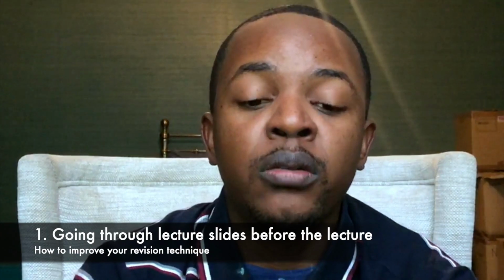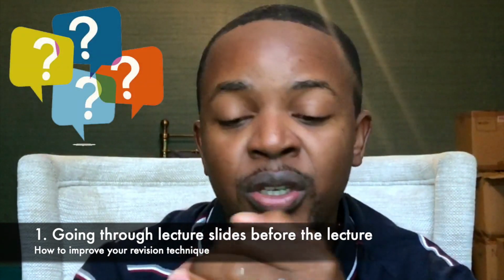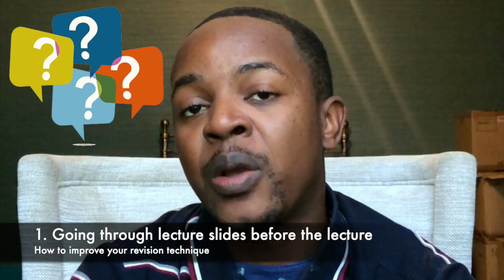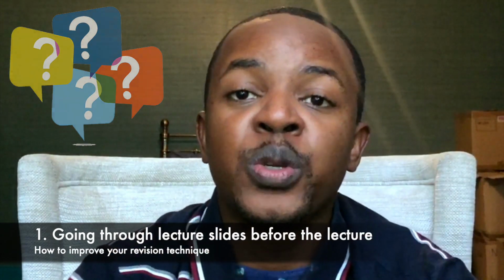So this allows you, one, to highlight areas which you don't understand when you attend the lecture, which you know you're going to listen up to. It allows you to formulate questions that you might want to ask the lecturer during the lecture or after the lecture, and also it will allow you to be more focused when you do attend the lecture.